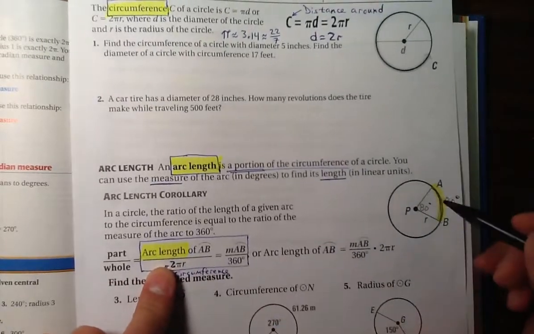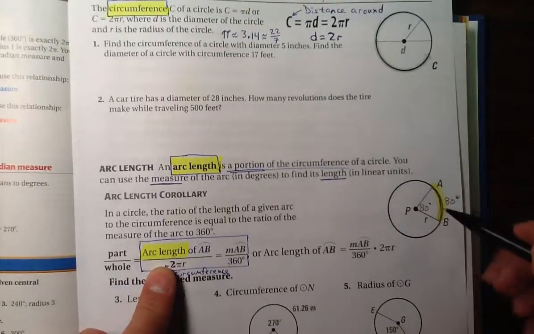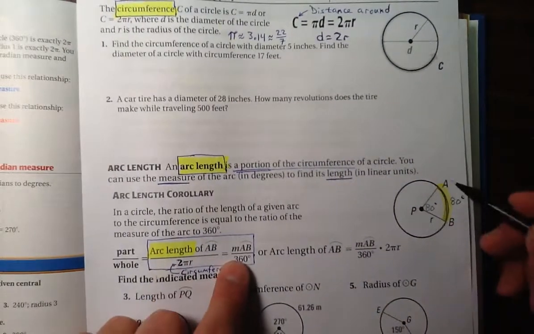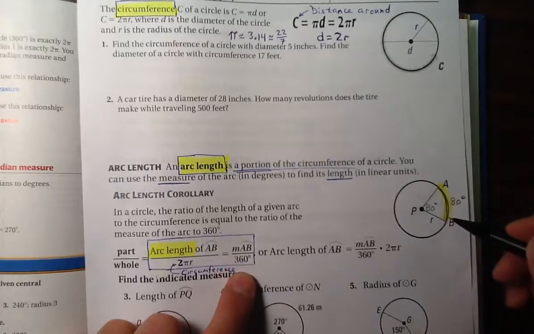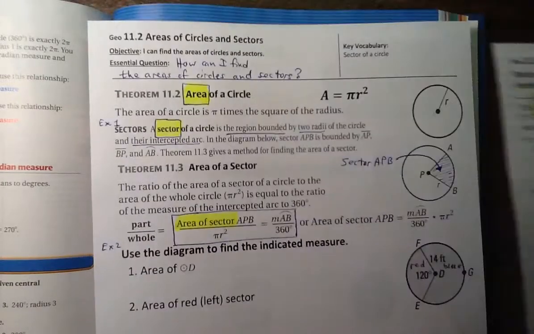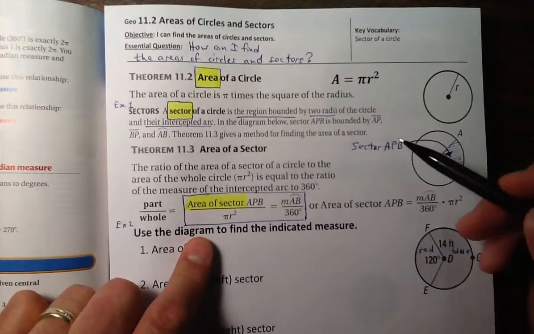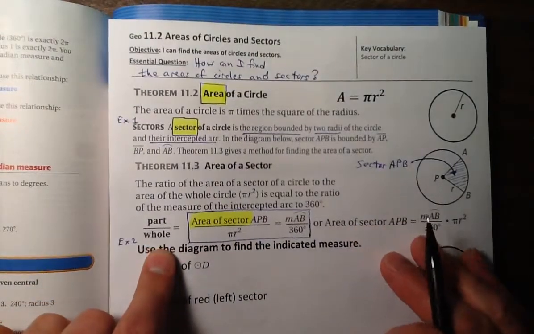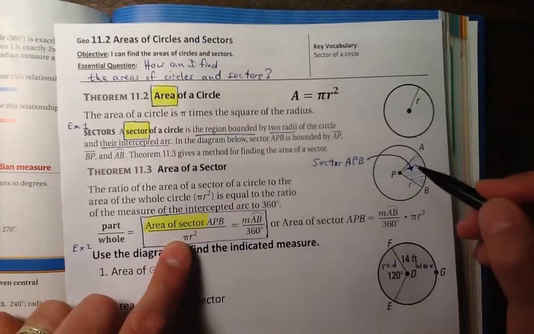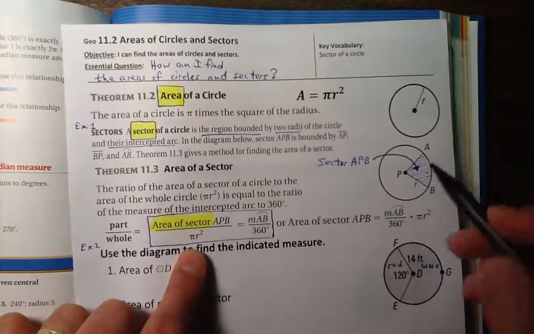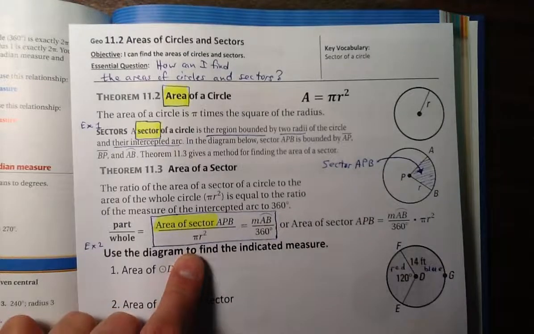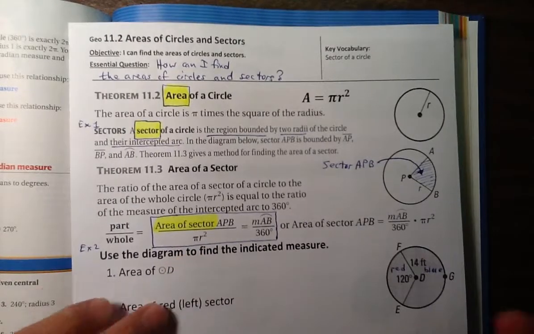So the length of an arc over the whole circumference equals the measure of that arc over the whole 360. Same deal here with area of sector. Part over whole, the area of this sector over the area of the entire circle, which is pi r squared.